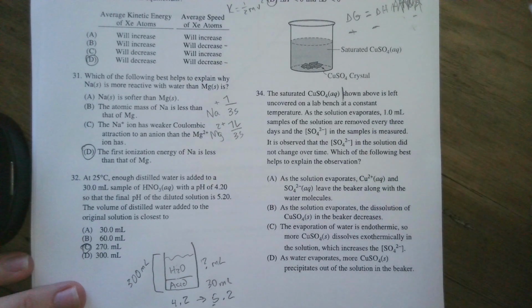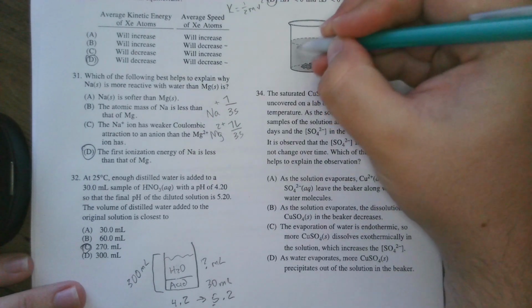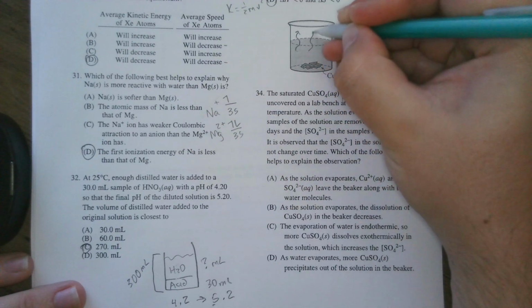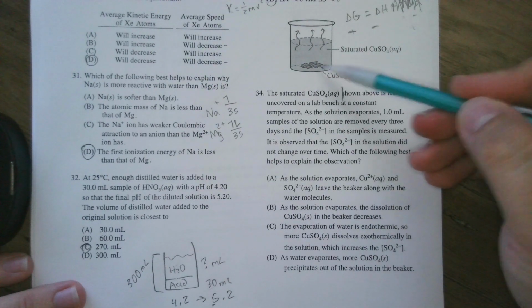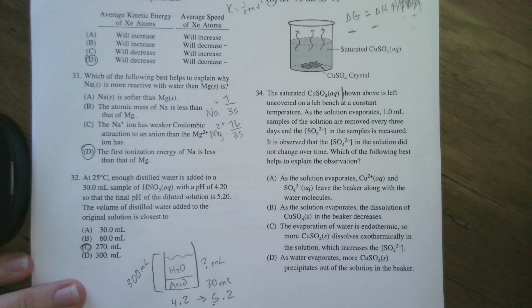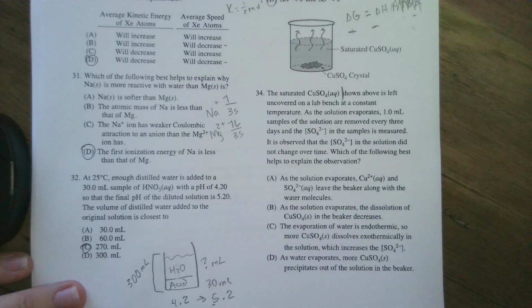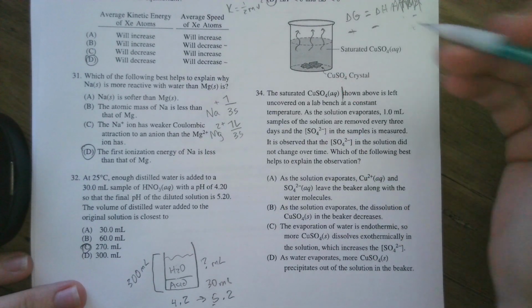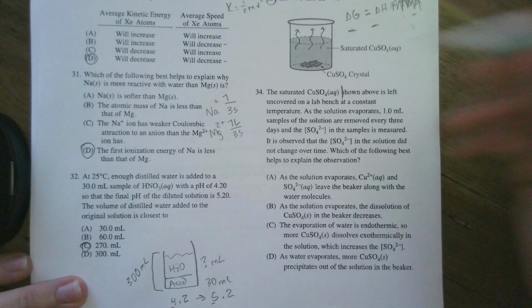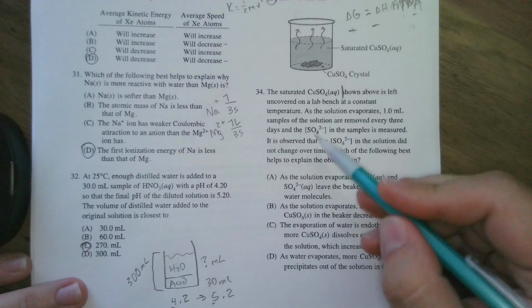Okay, so it's shown above. It's left on an uncovered lab bench at a constant temperature, so some of the water starts to evaporate. Over time, the water level will go down as the water evaporates. Now what leaves is literally just H2O. The CuSO4 in the solution can't leave. We're basically just getting rid of some of the water. As the solution evaporates, 1 milliliter samples of the solution are removed every couple of days. So they took a sample on day 1, waited for some of the water to evaporate, took another sample, waited a few days, took another sample, and they're trying to measure how much SO4 is in that sample.